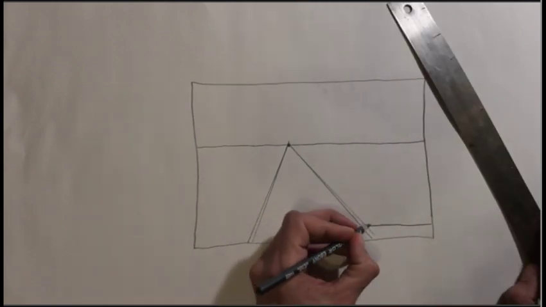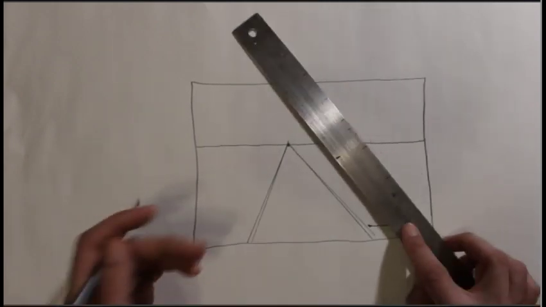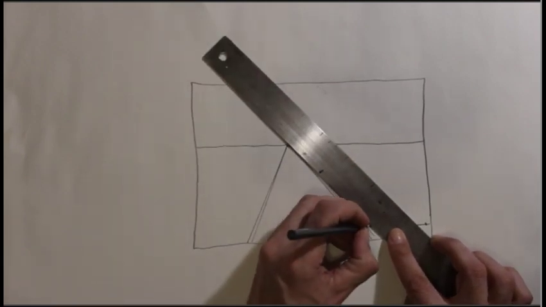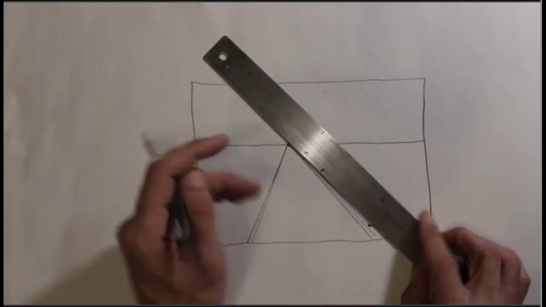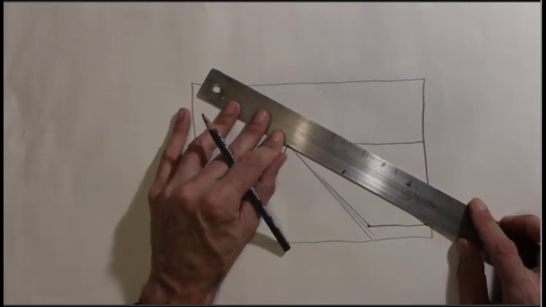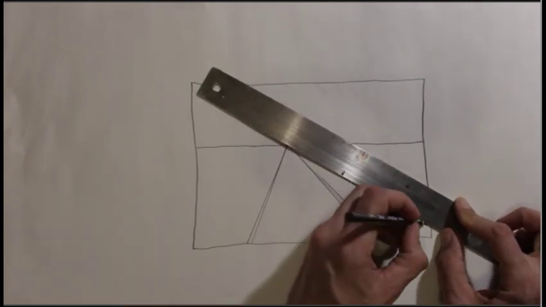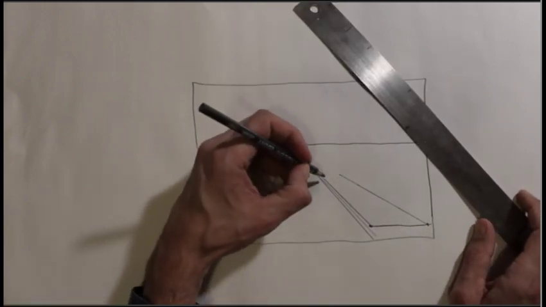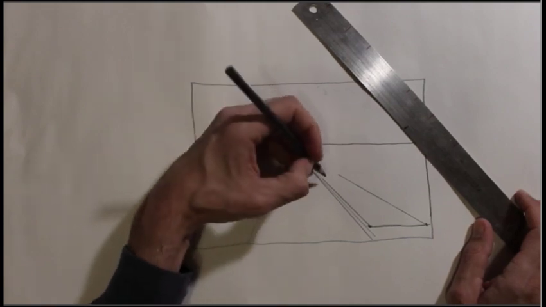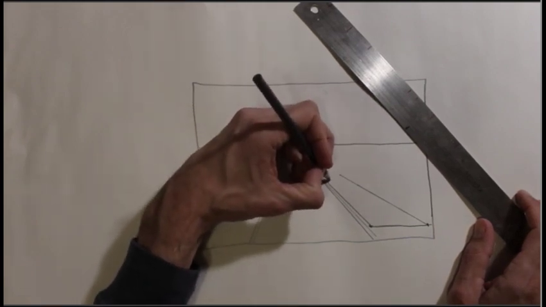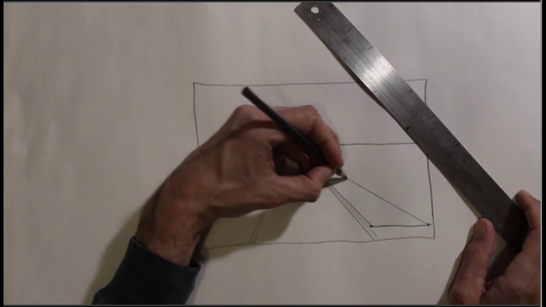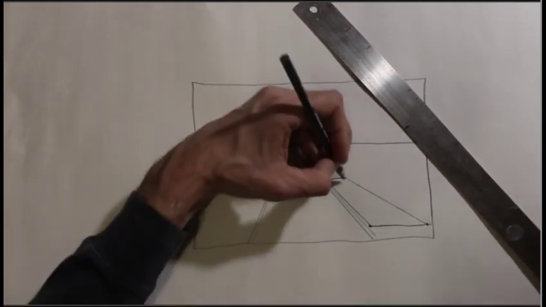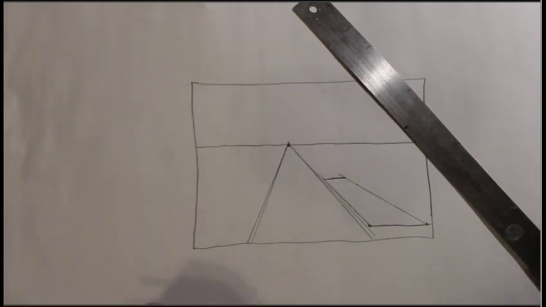So at the corners here and here, we're going to use the same vanishing point to trace out the receding edges of the train station. Now, wherever I decide to connect these two sides with a horizontal edge, that's going to be where my train station ends, the back side of it.